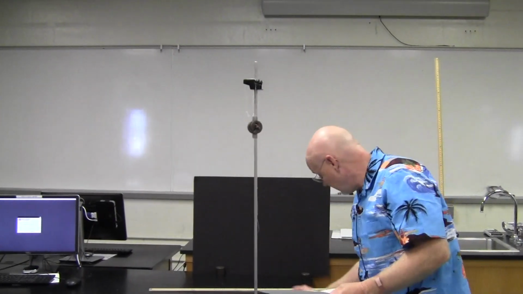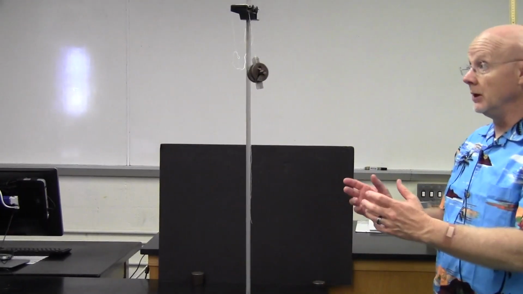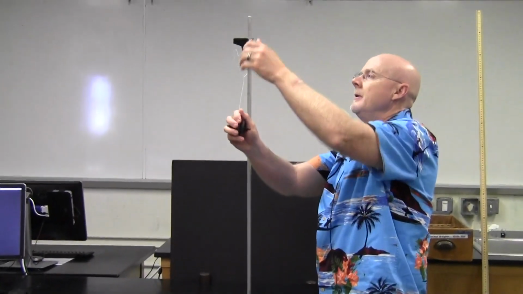And so this one, I'll call it the harder of the three, is right here. You want to write down the length, so we're at 15 centimeters. And the time for the 10 swings was the 8.34. And then divide that number by 10, put that right here, and so that's the time for one swing. All right, let's try a little bit longer.